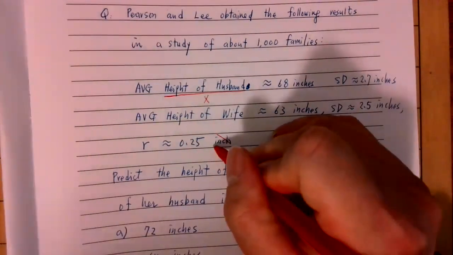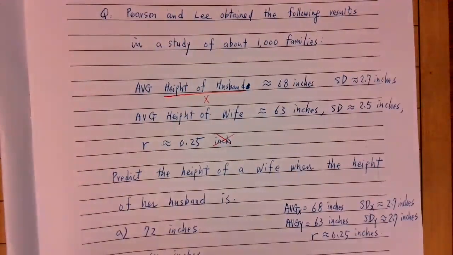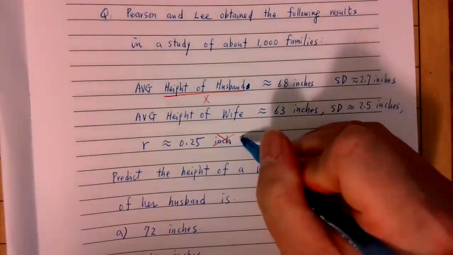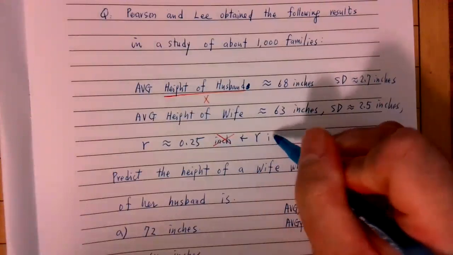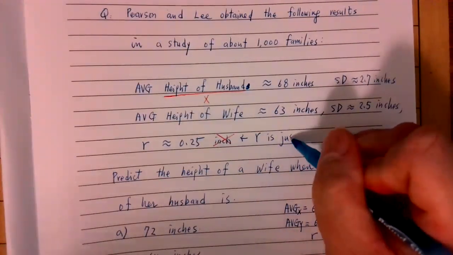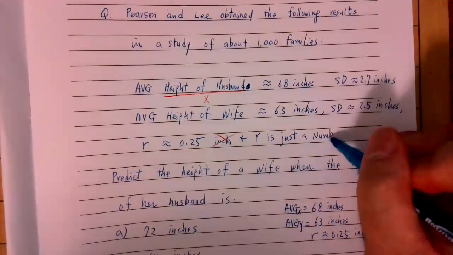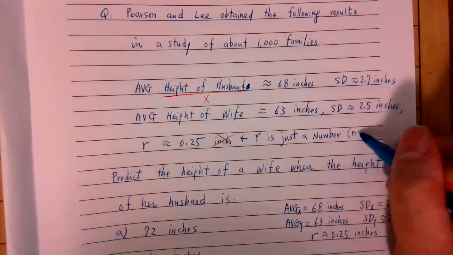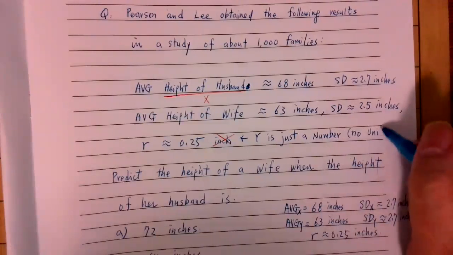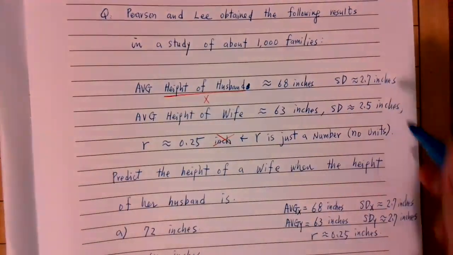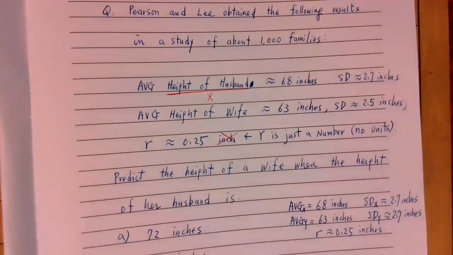R is just a number. R has no unit, okay? That means it carries no units. For this, you can look at my YouTube video on correlation. It's very important you read it.